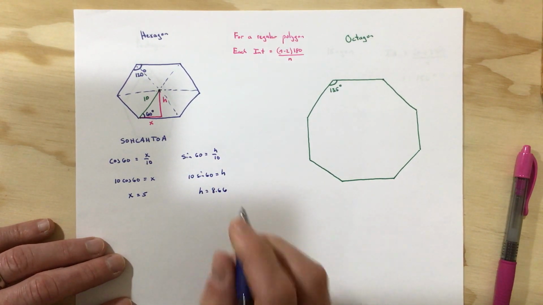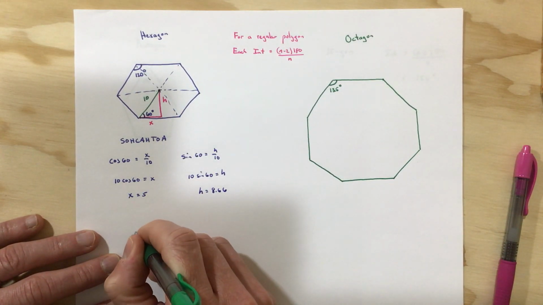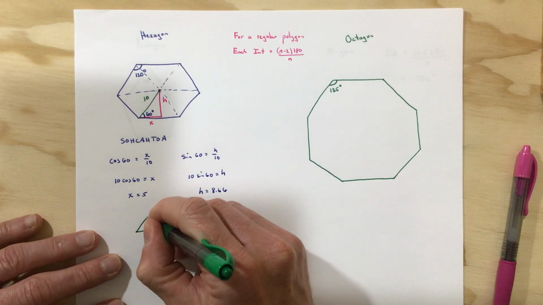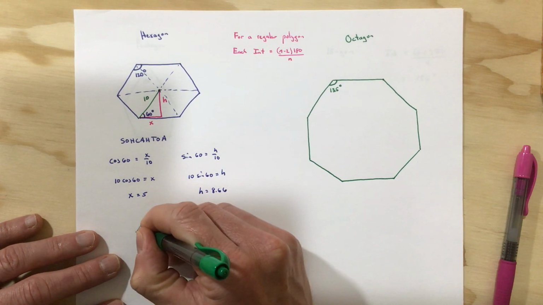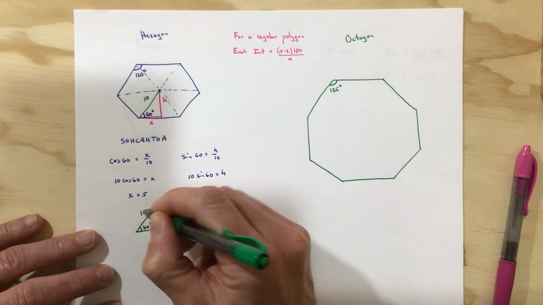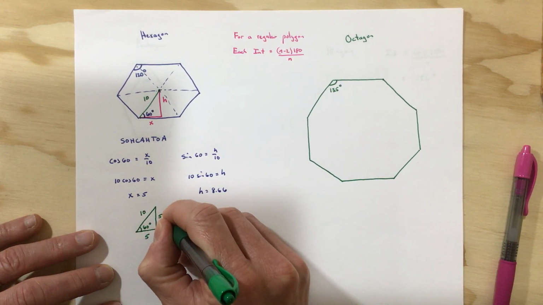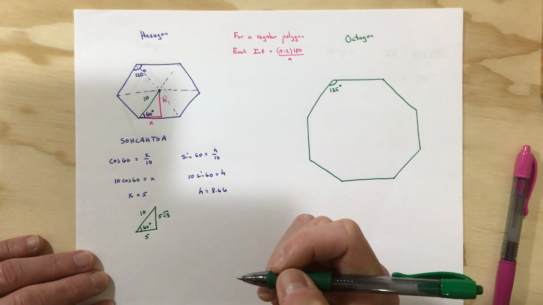All right, I'm going to remind you that for a hexagon, we actually do always get a 30, 60, 90 triangle. And we know that if this distance, the hypotenuse, is 10, the small leg is 5, and the long leg is the square root of 3 times bigger, right?